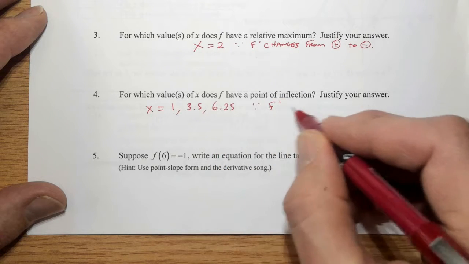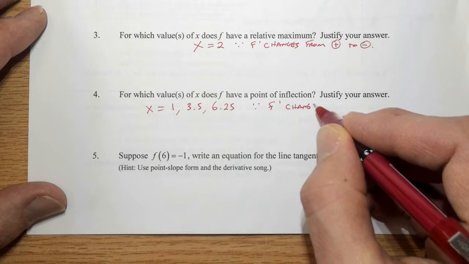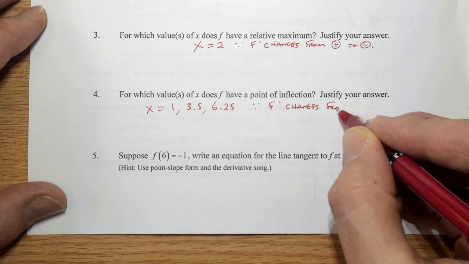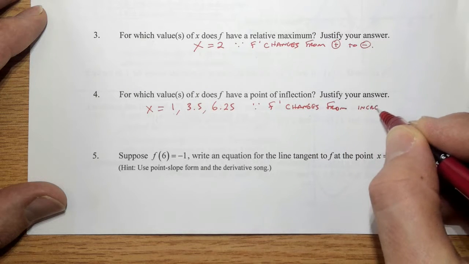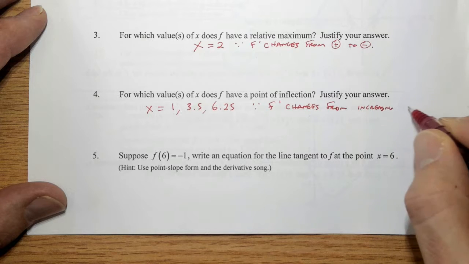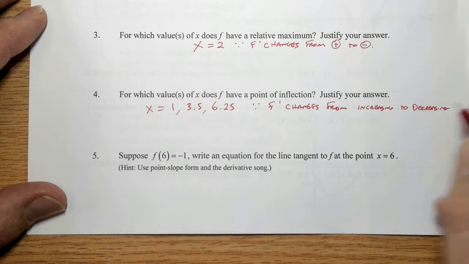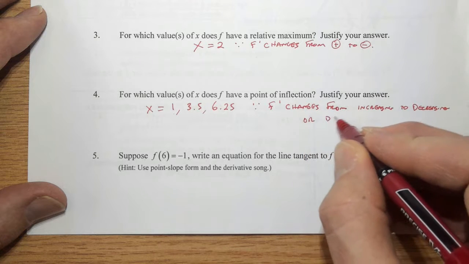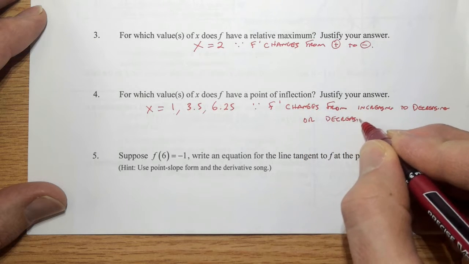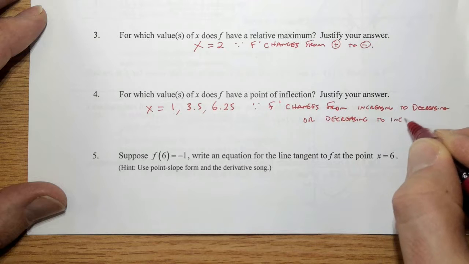because f prime changes from increasing to decreasing, or vice versa. Decreasing to increasing. I need to learn to write faster.